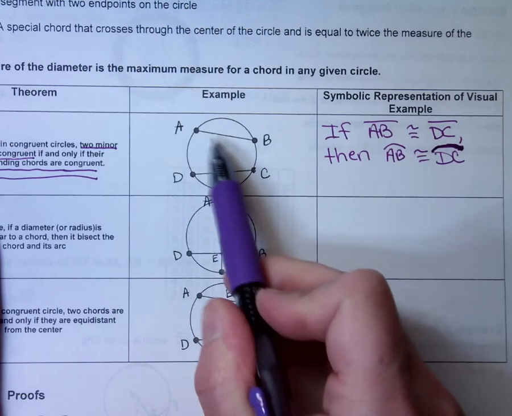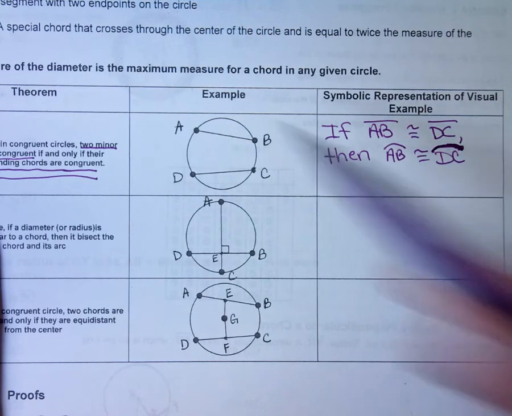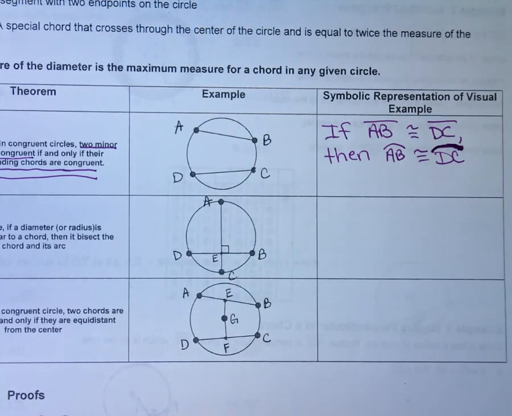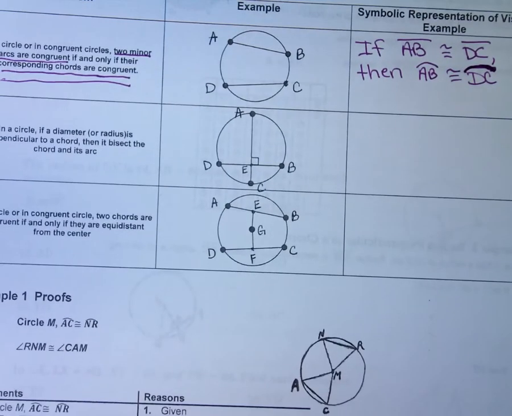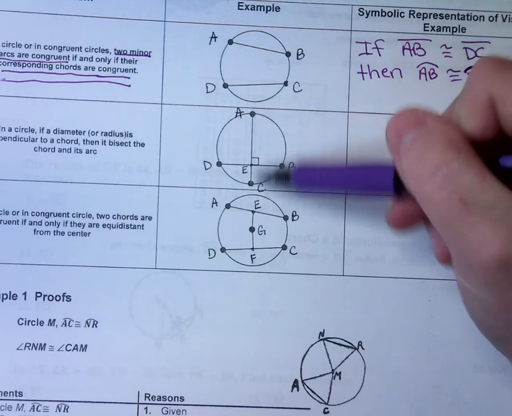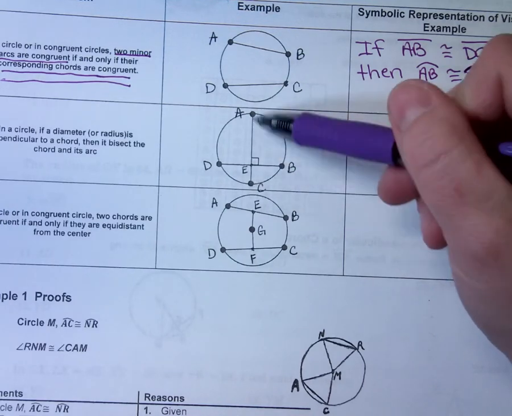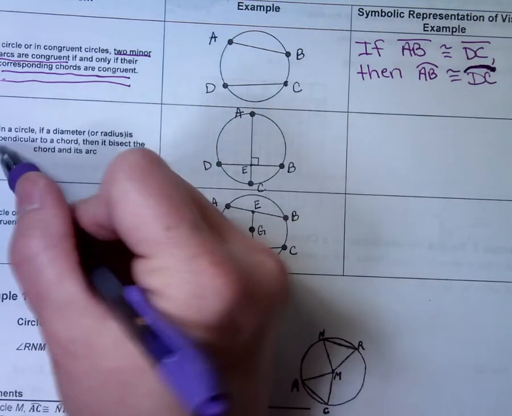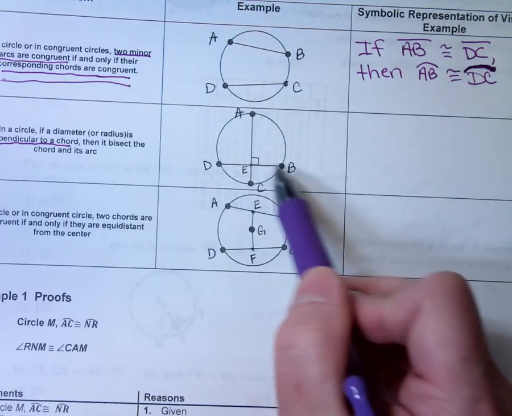Okay, so if we have two chords congruent, then their arcs are congruent, and vice versa. If the arcs are congruent, then the chords are congruent. Okay, this next one, we're actually going to see quite a bit in the problems that we do today. This talks about if you have a diameter or a radius. This is a diameter because it goes through the center of the circle, even though you don't see that center of the circle. But if you have a diameter or a radius that's perpendicular to a chord, and you can see that it's perpendicular to the chord because why?